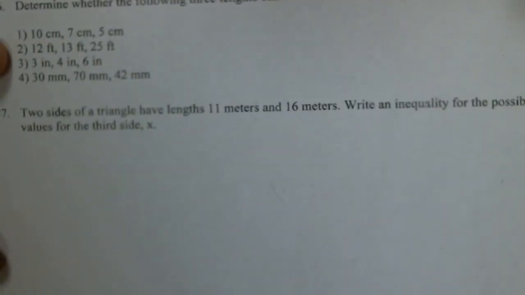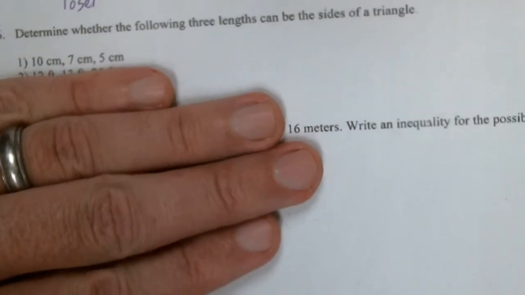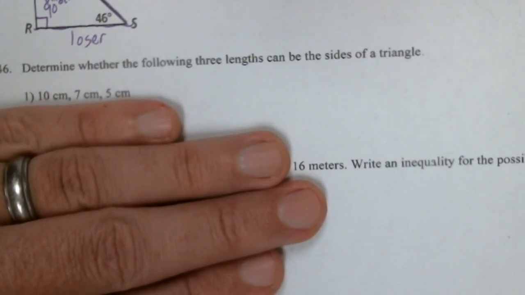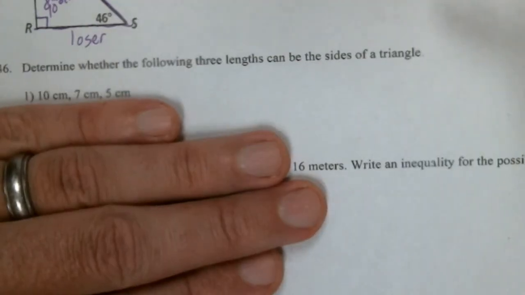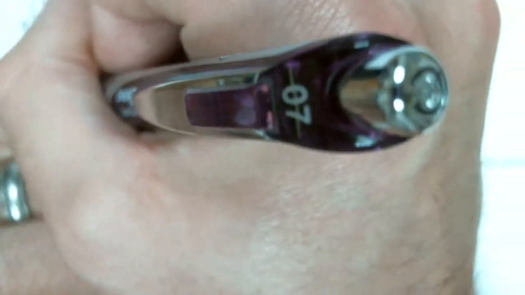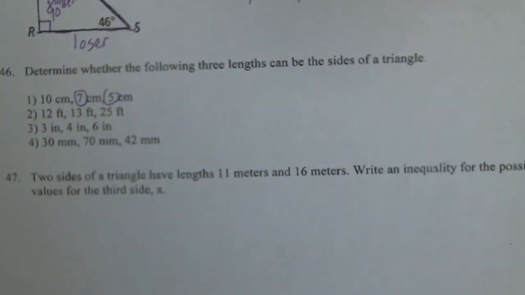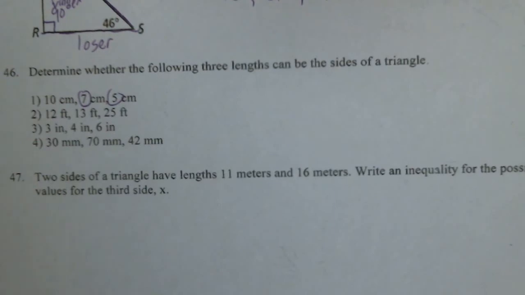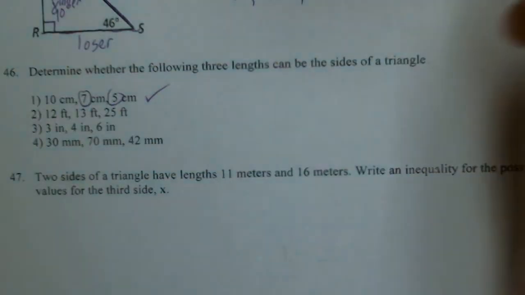46, determine whether the following three lengths can be the sides of a triangle. We'll take these one at a time. And all the trick here, if you remember the trick I taught you, is to add up the two smaller numbers and see if that's greater than the third side. You don't have to do all three combinations. Just look at the two smaller sides. Look at 5 and 7. Is 5 plus 7 greater than 10? Yes, it is. So yes, that can be a triangle.